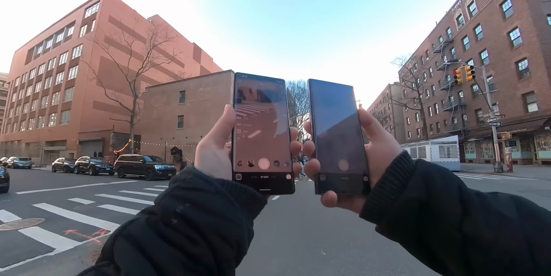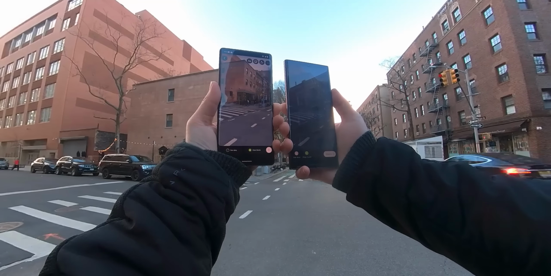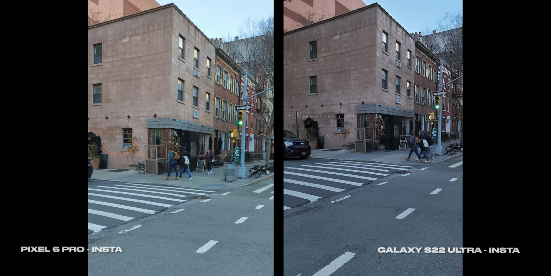Now on the street corner, I took some more social media tests. First up is Instagram, and you can see how the Pixel's image is brighter because once again, it just likes to lift those shadows. The same results can be seen on Snapchat.